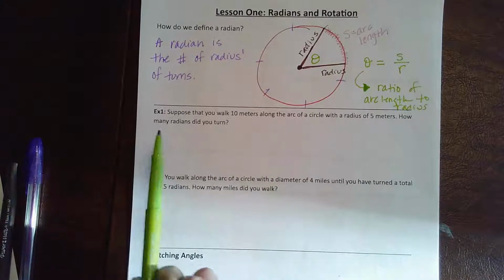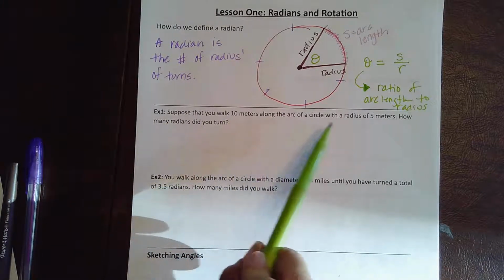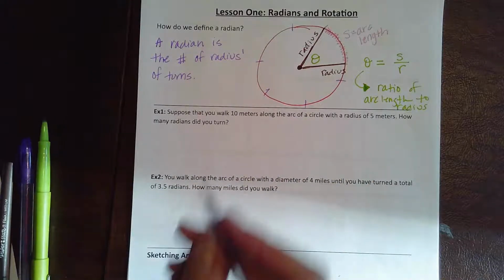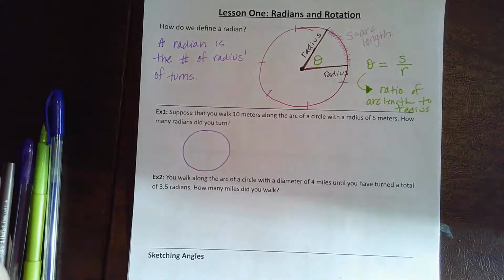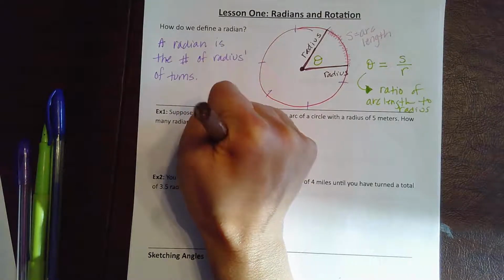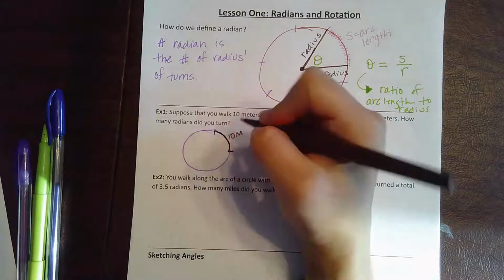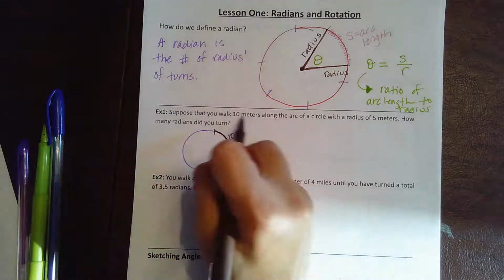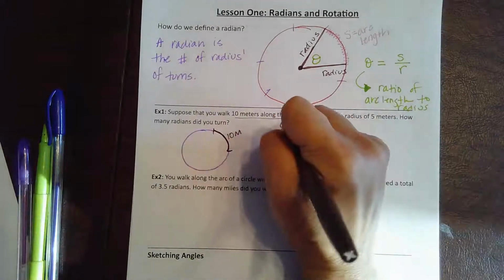All right, here's a couple of examples of how we would use this. Suppose that you walk 10 meters along the arc of a circle with a radius of 5 meters. How many radians did you turn? Let's say here's a circle, and we're walking along 10 meters. We start here and we go here. What I'm giving you here is the arc length, this piece right here, because we're walking along the arc of a circle.